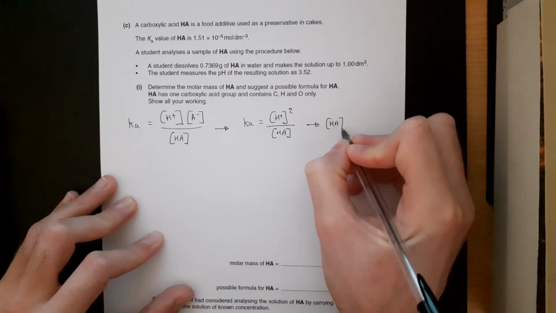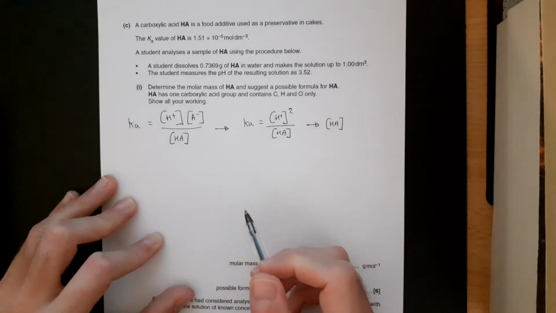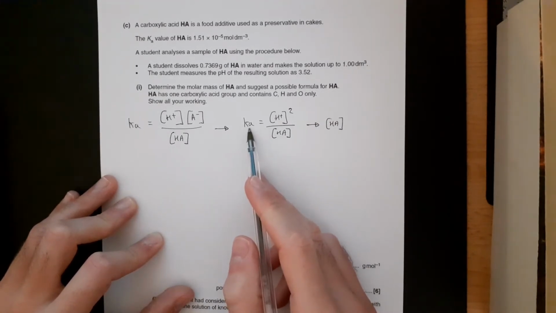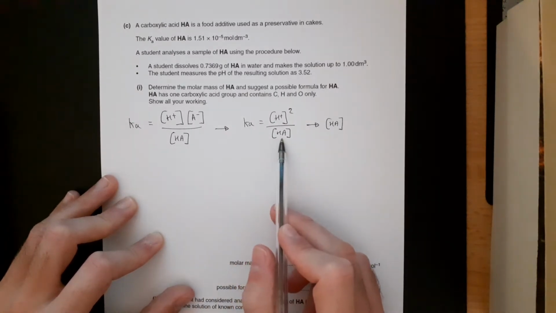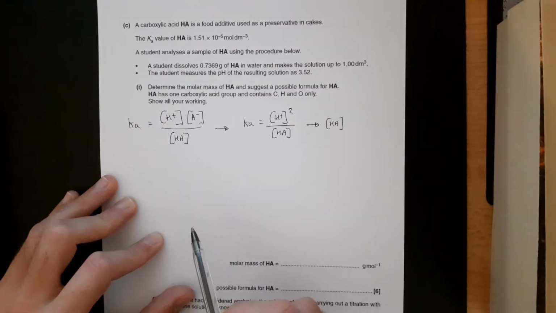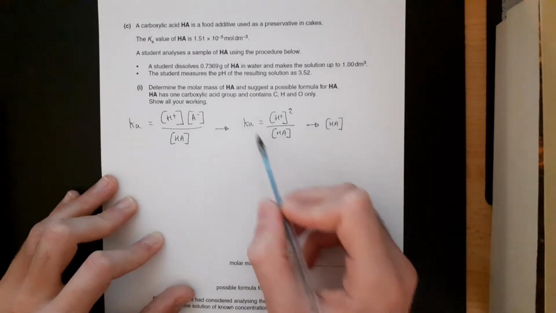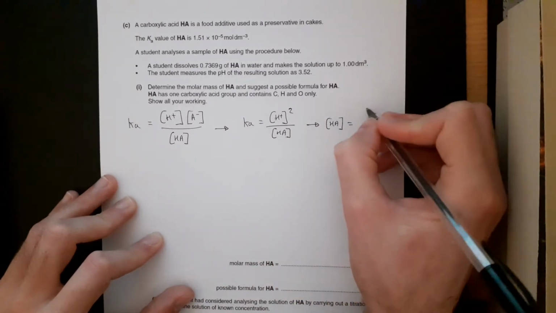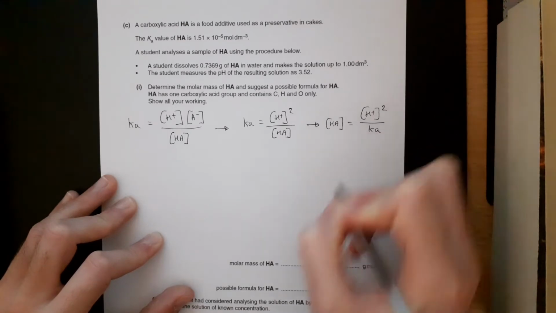Can you see at the moment, I've not really got a plan for how this question is going, but just by writing out Ka and looking for what I've already got, I can work out the H plus from that. So therefore it must be this that I'm supposed to be doing. And then once I've got that, we'll see where we can get from there. So the HA concentration, we multiply by that and divide by Ka. So that's going to be H plus squared divided by Ka.